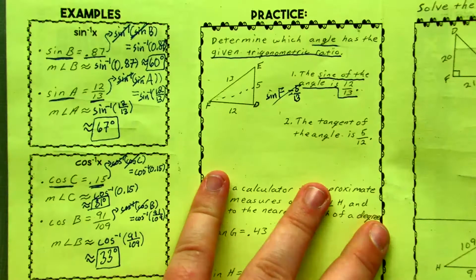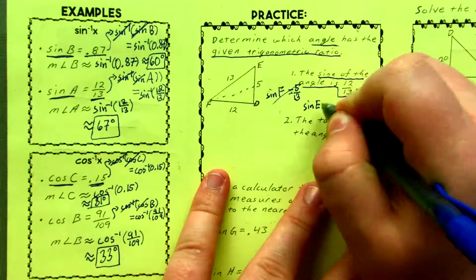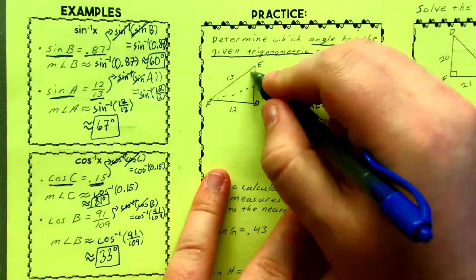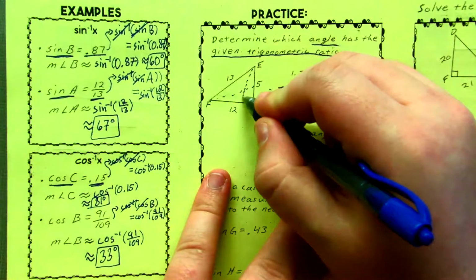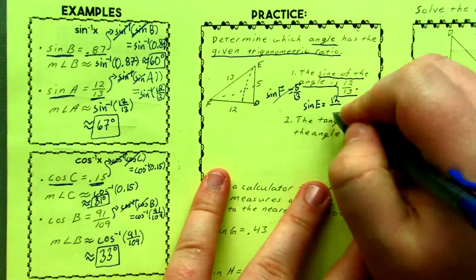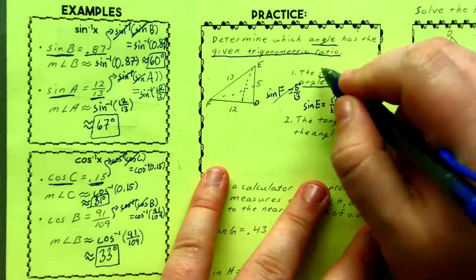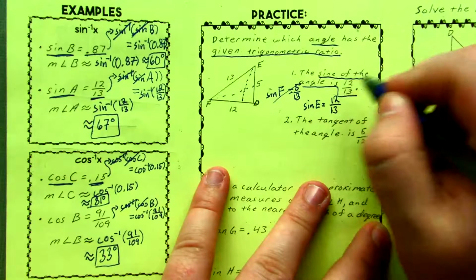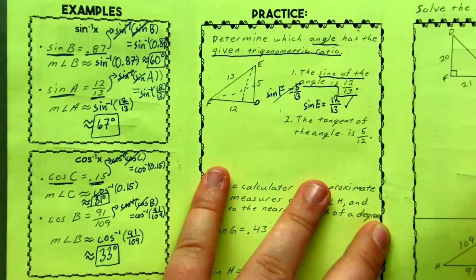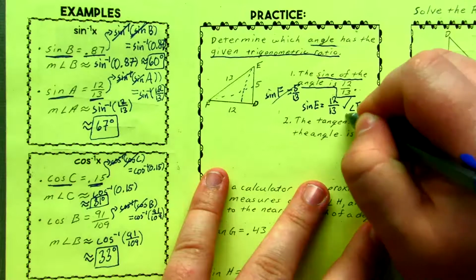Does not work. Let's try the other one. Sine of E equals our opposite side of 12. That's promising. Over our hypotenuse of 13. That does work, right? The sine of the angle is 12 over 13. Put a check mark there. And we can say that angle E is our answer.